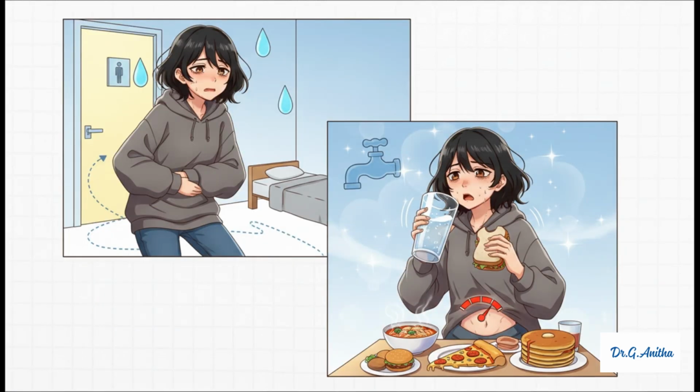And here's where all that internal chaos starts to show up on the outside. Those classic 3 polys are a direct result of everything we just talked about. Polyuria, or frequent urination, that's the kidneys working overtime to flush out sugar. All that fluid loss makes you dehydrated, leading to polydipsia, or intense thirst. And even with all that sugar in the blood, the cells are starving, which triggers polyphagia, or excessive hunger.